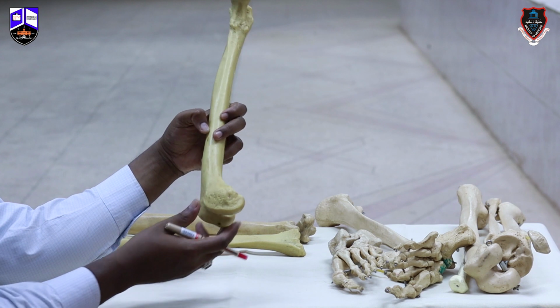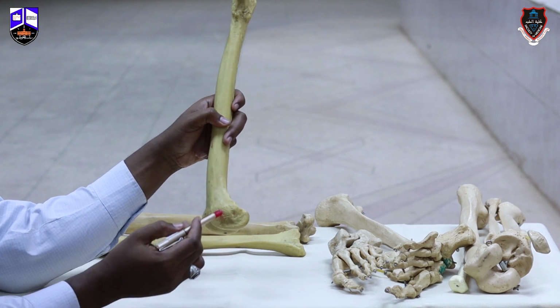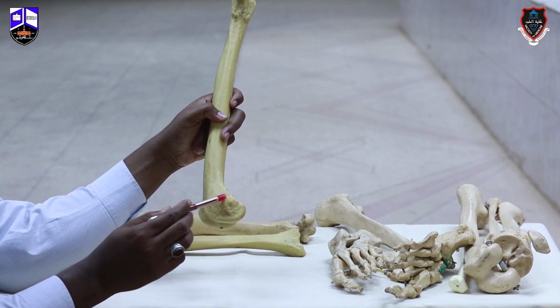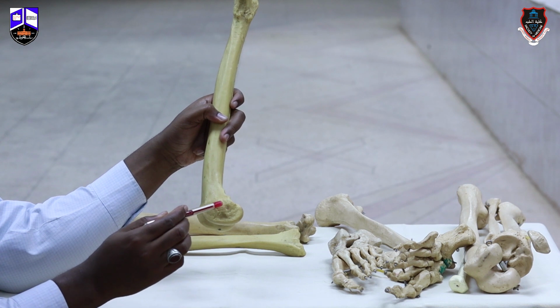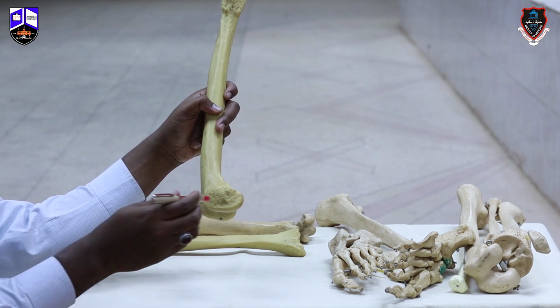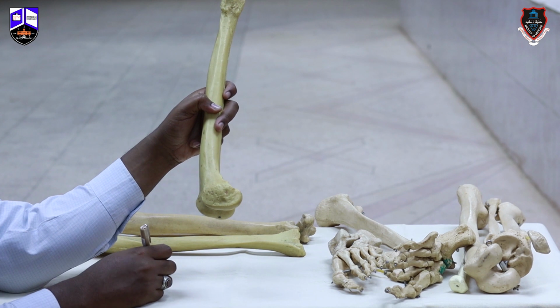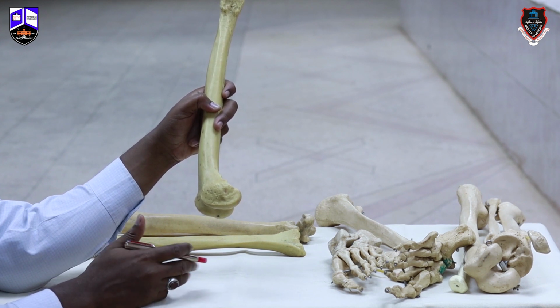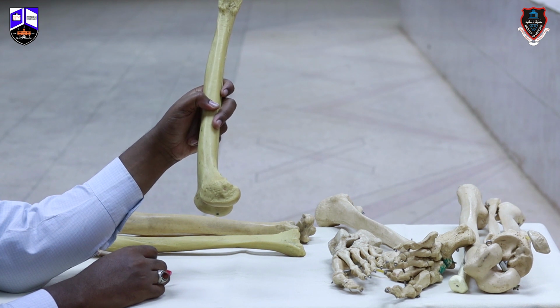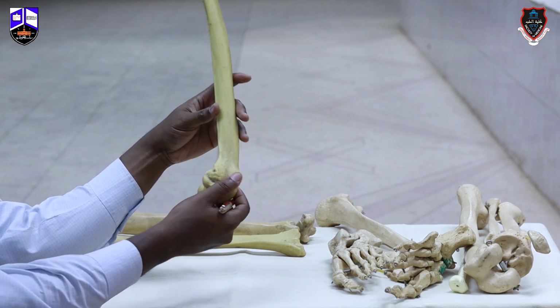When we see the medial condyle from the medial side, we have this protrusion from the medial condyle. It is called the medial epicondyle, and this medial epicondyle will provide attachment for the medial collateral ligament of the knee.